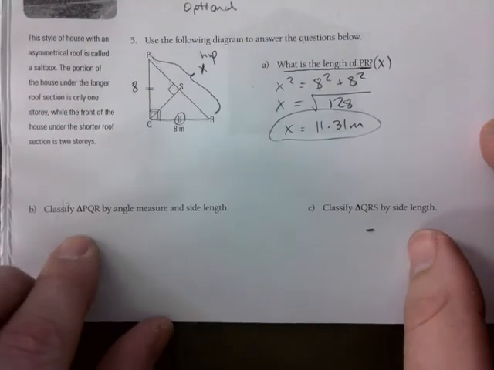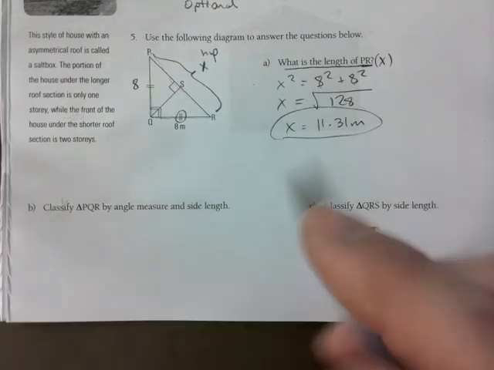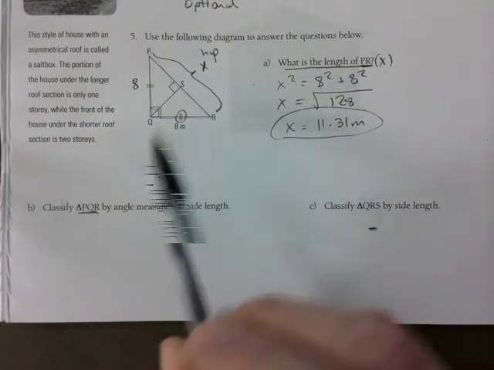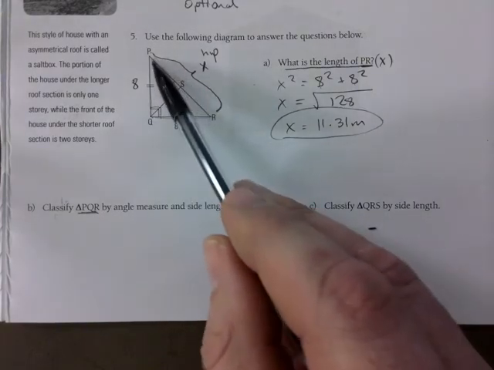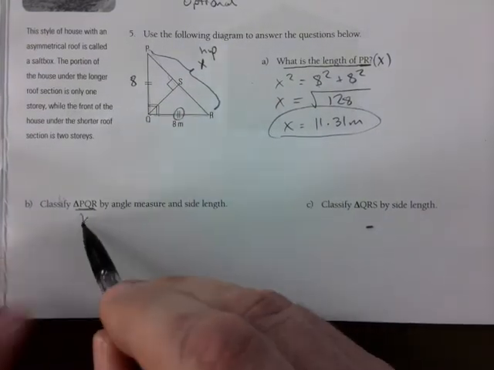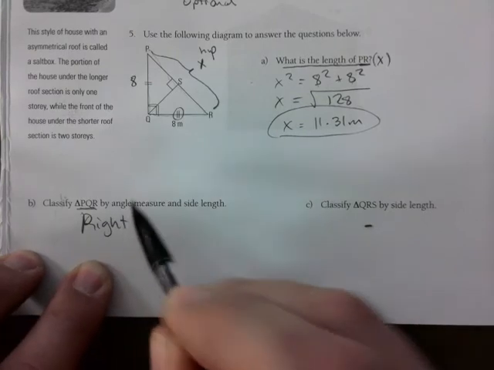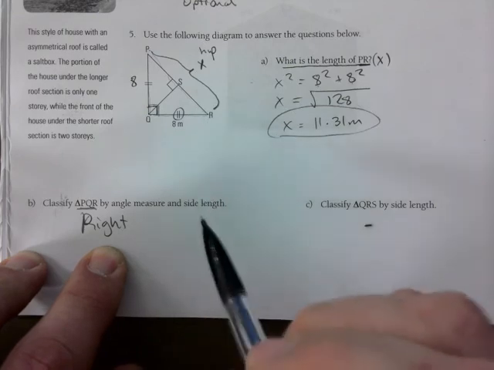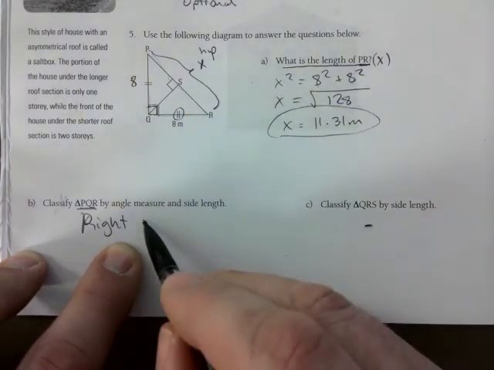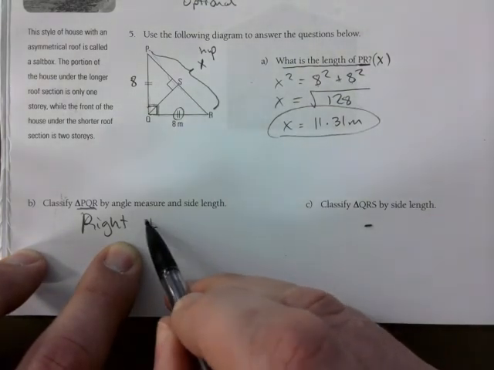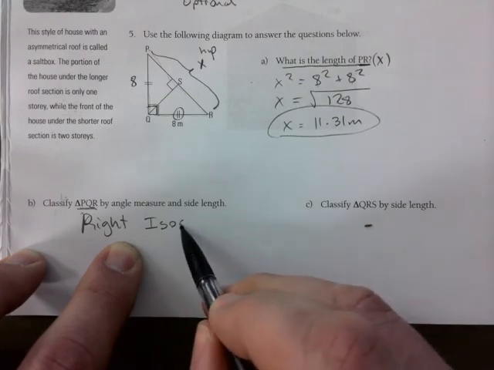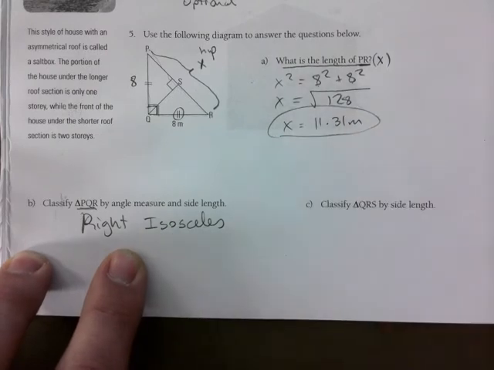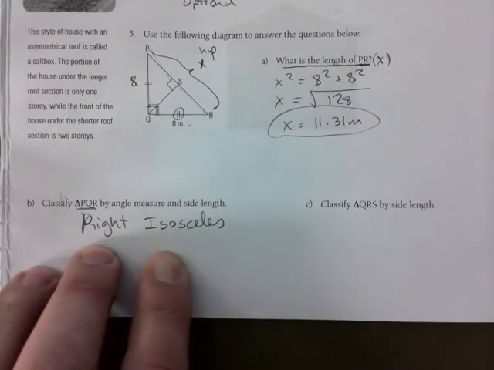Let's continue. Classify, there's a bunch of triangles here, so be careful. Classify triangle PQR. They want this triangle to be classified. I know it's right, because of this box in the corner, it's a right triangle. And what is it in terms of its sides? It's definitely isosceles, page 182, because these two sides are the same.